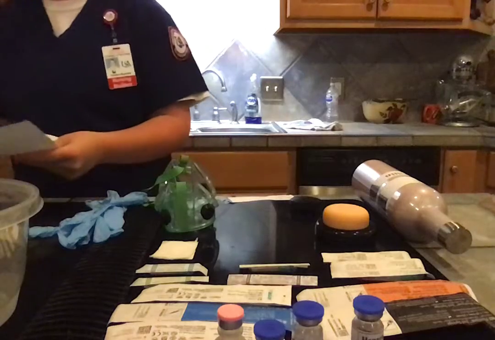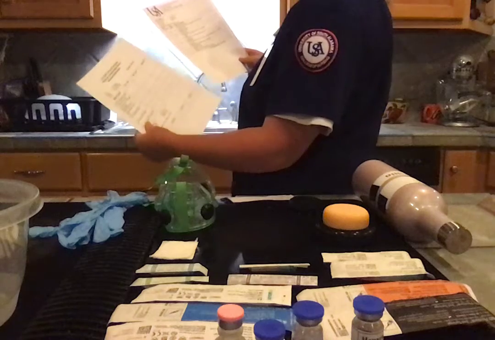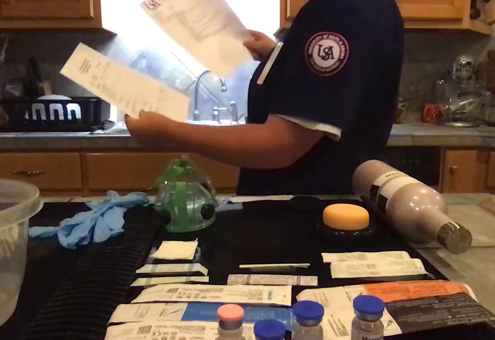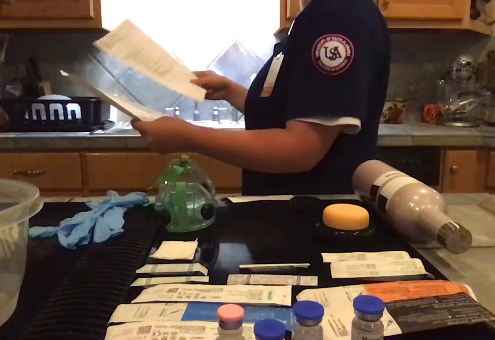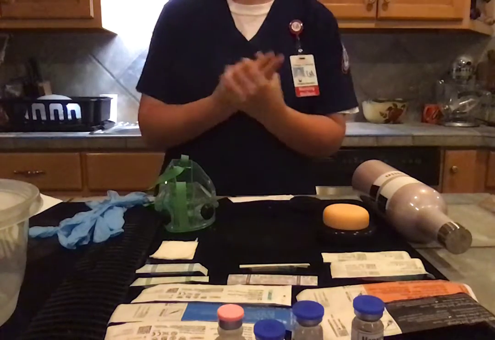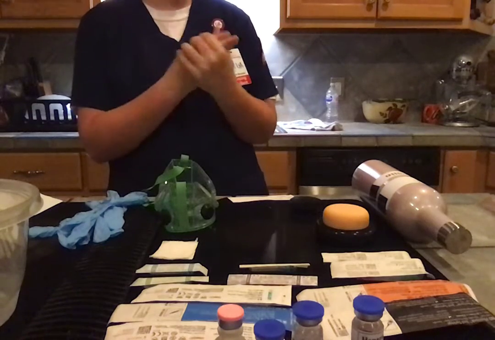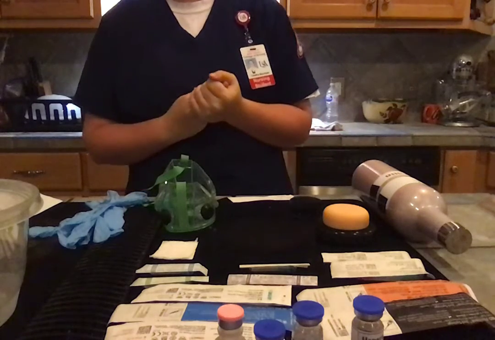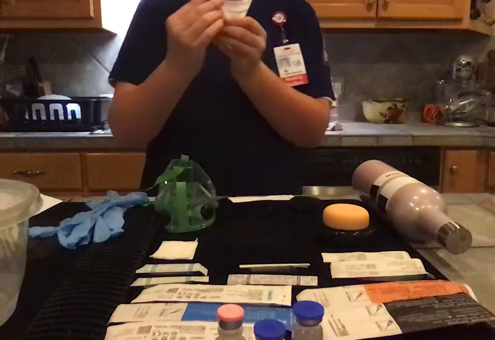So the next thing I'm going to do is I'm also going to check my medication administration record, or MAR, and my patient's chart for any allergies. So my patient is allergic to penicillin. So the next thing I'm going to do is perform hand hygiene. And I'm going to select the correct medication. So today I'm going to be administering heparin.